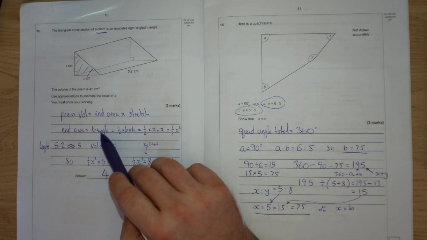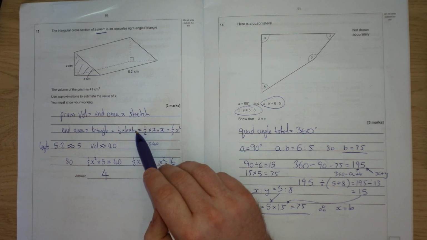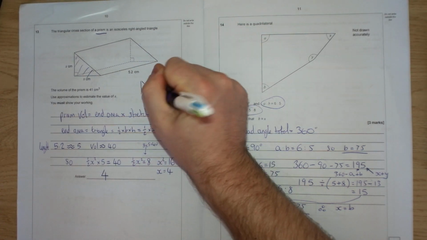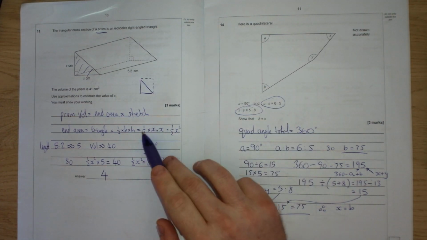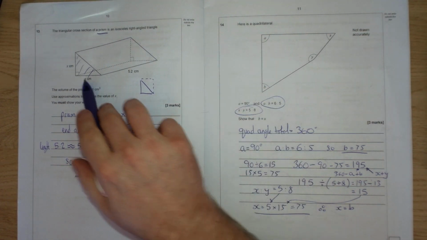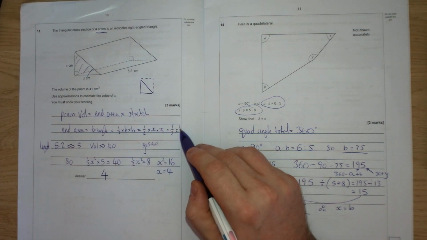So in this case the end area is a triangle, so it would be half times base times height, because every triangle is always half of the rectangle around it. So that's half times x, because dimensions are x there, so it's a nice isosceles right angle triangle. So that's half x squared.